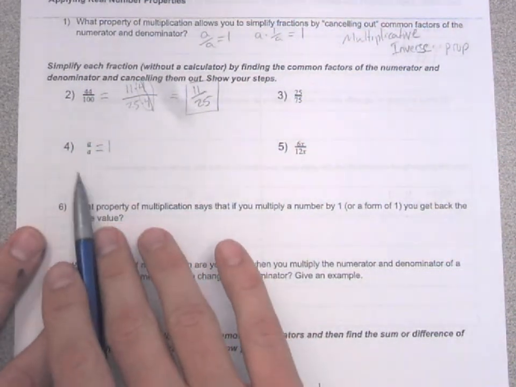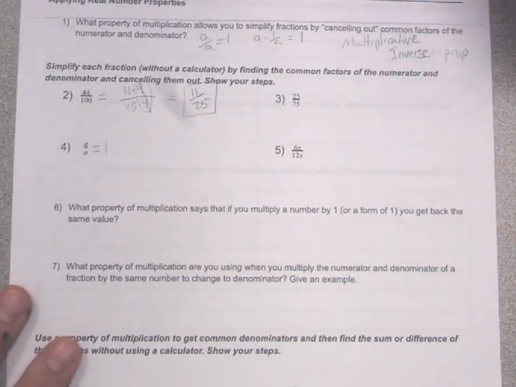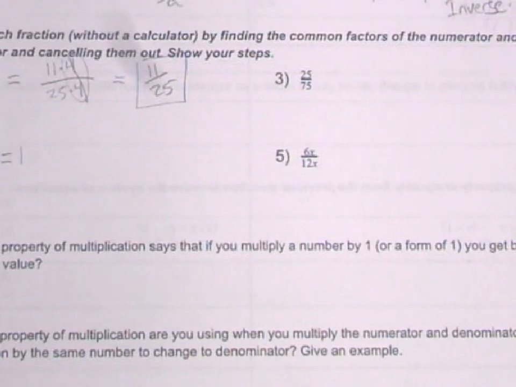Okay, now if we take that idea and we apply it over here, we can kind of use the same process, right?